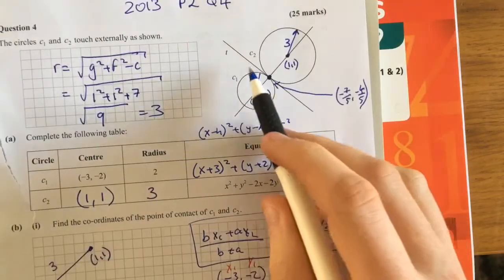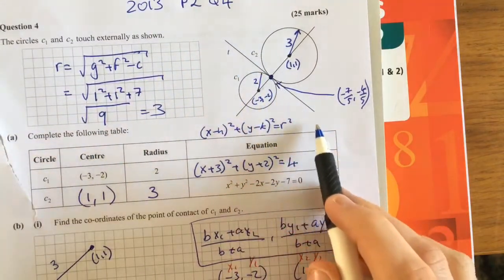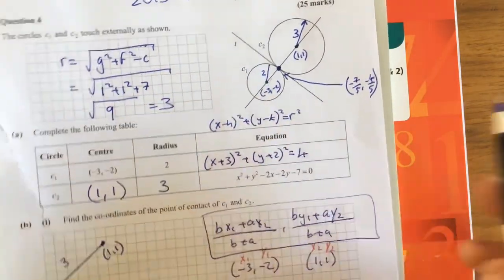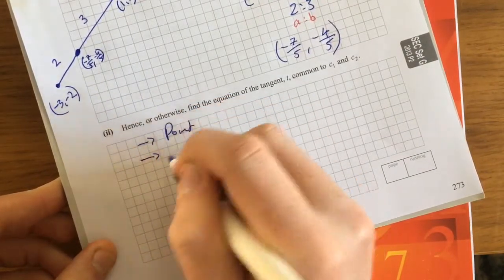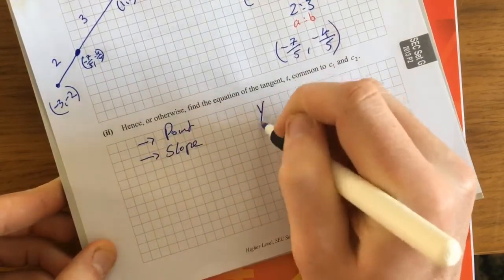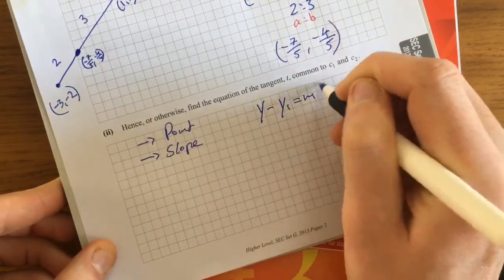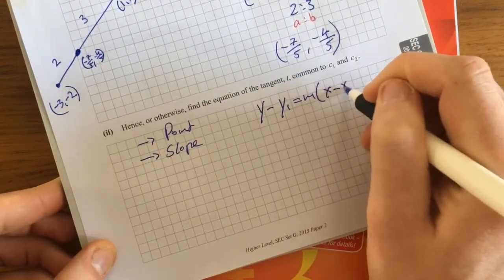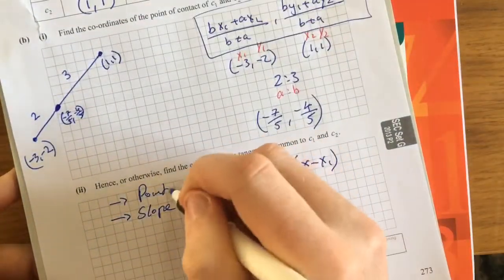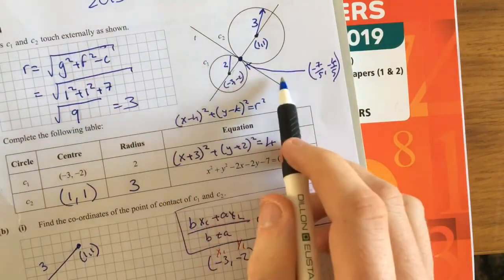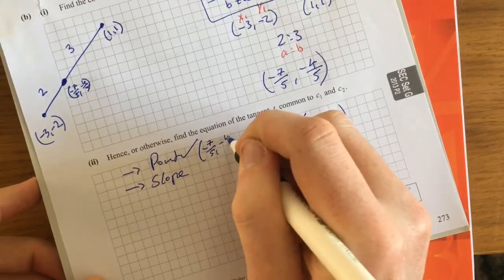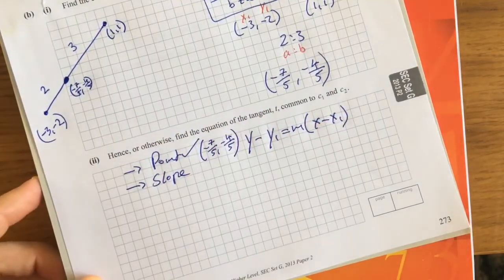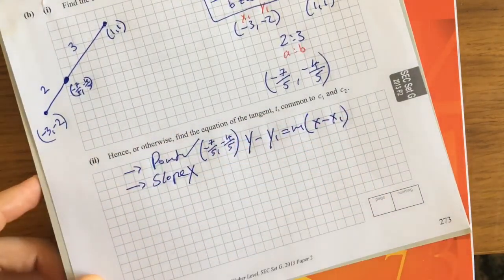So we want to find the equation of this tangent. And once again, this is a line. So what are the two things we need to find the equation of a line? You need the point and you need the slope, and then you're more than likely going to be using this formula here, y minus y1 equals m times x minus x1. So we do have a point on our line t here. It is the point of contact, so it's (-7/5, -4/5). That's our point, but at the minute we don't have the slope.